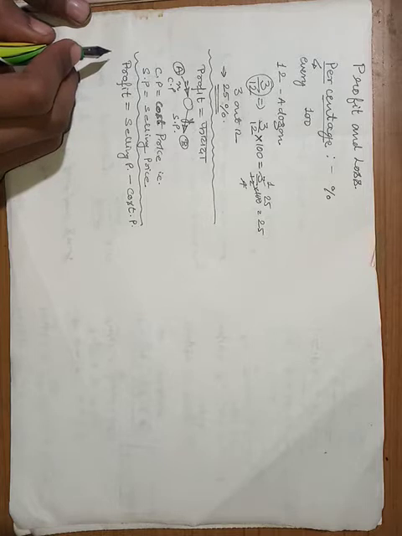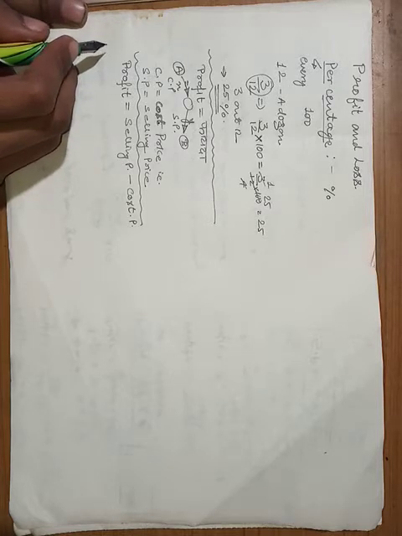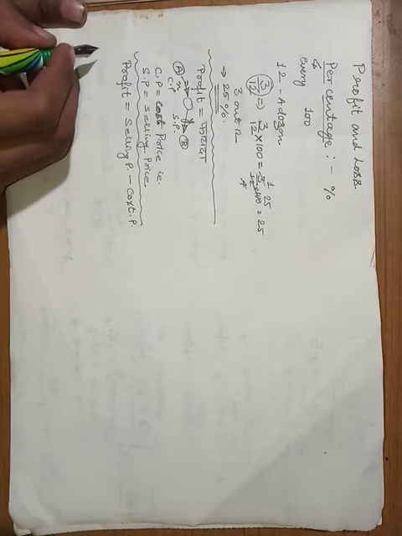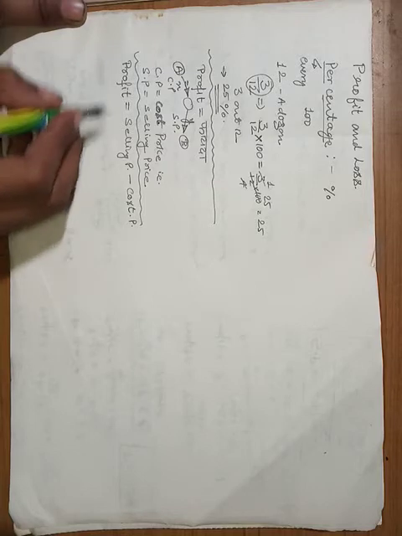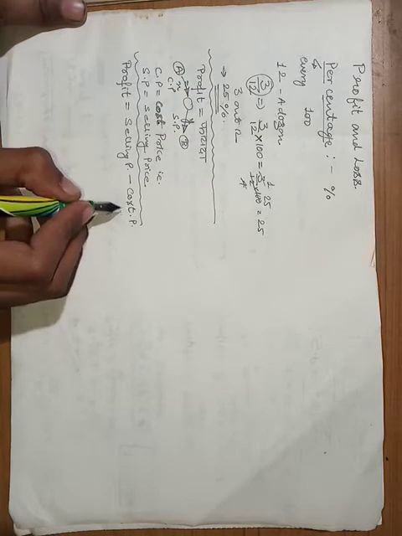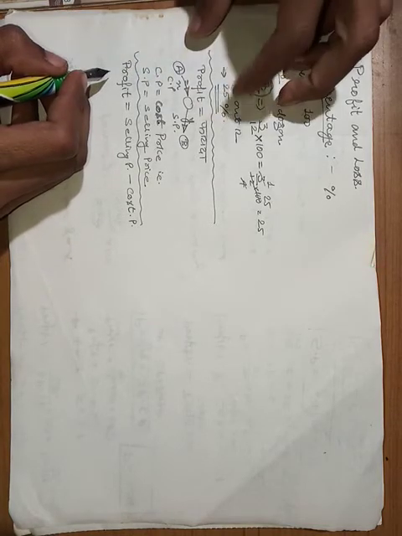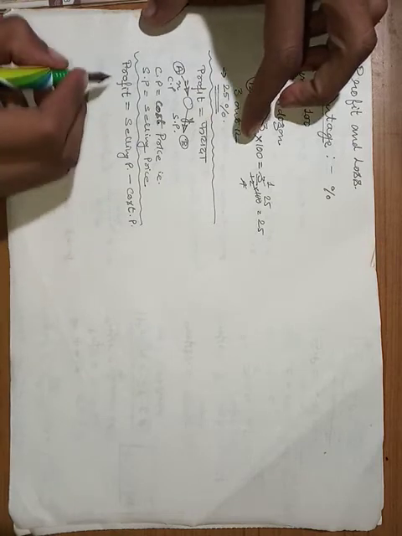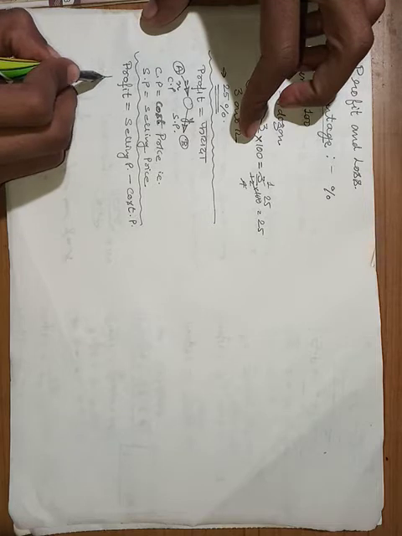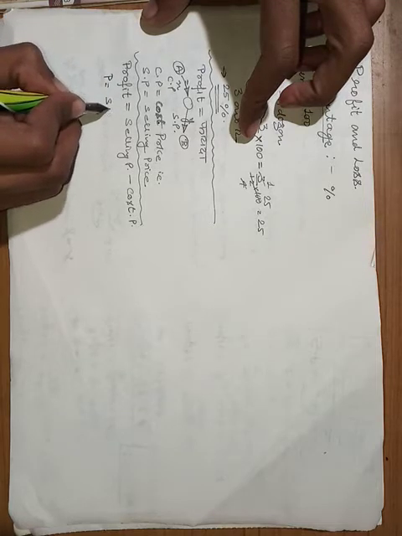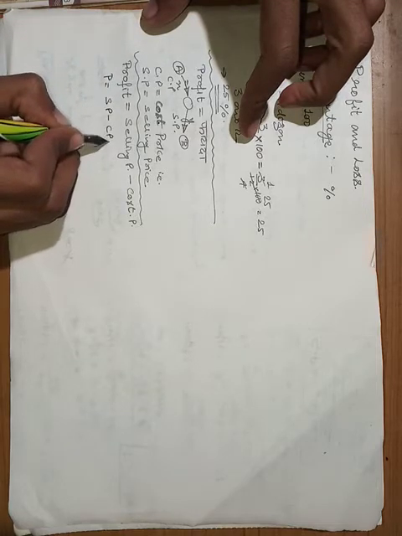That is the third law of Newton: every action has an equal and opposite reaction. Now, profit is selling price minus cost price. Okay, now the other thing, from here you can get a bunch of formulas. Suppose you say P is equal to SP minus CP.